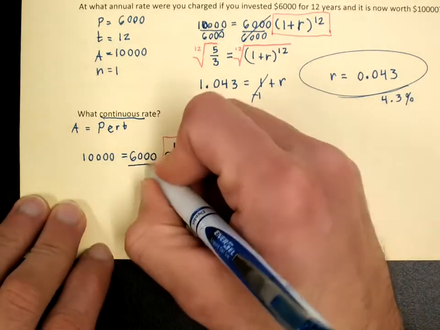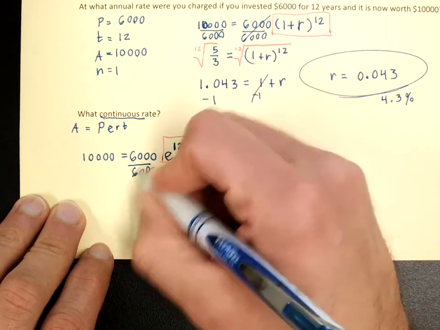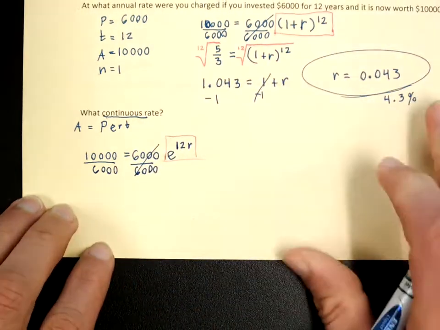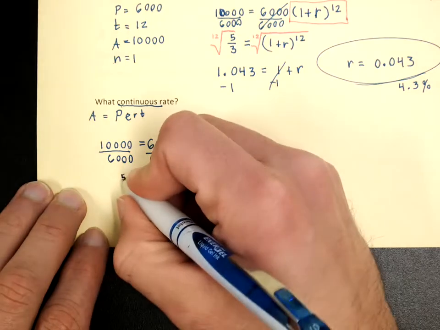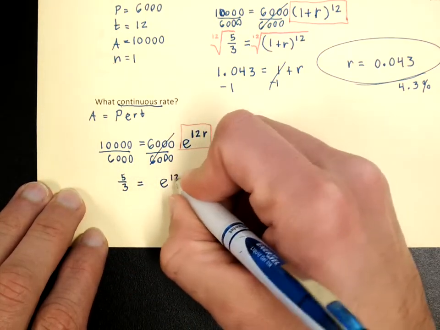So we're going to divide by 6,000. That's going to give me 5/3, and this is going to give me E to the power of 12R.